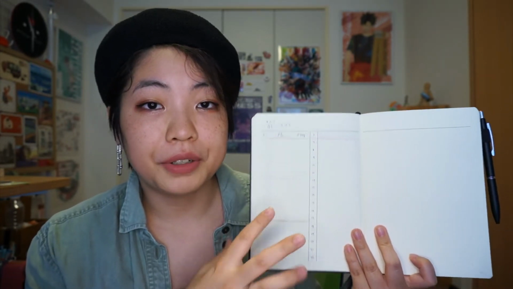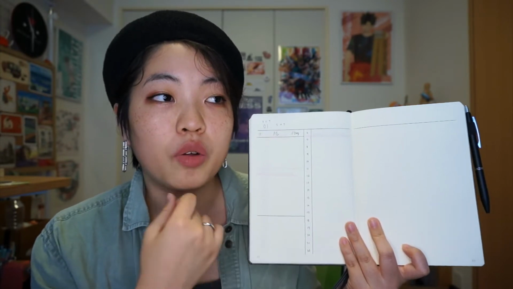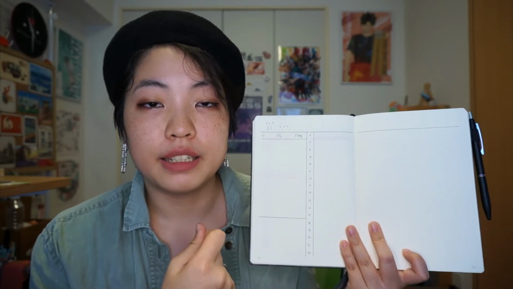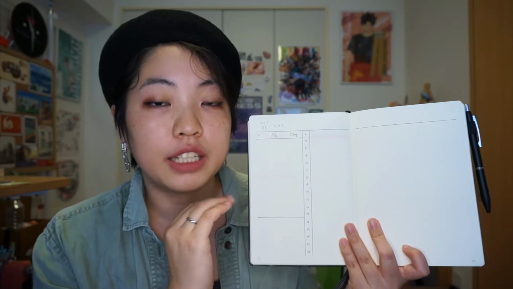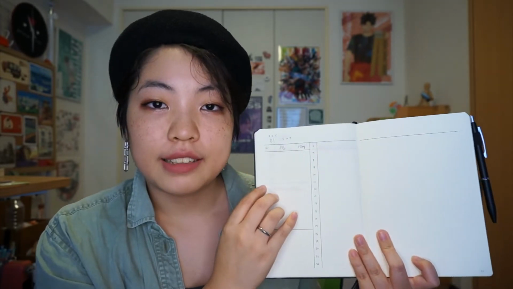And so they're usually not in any particular order, but I try to write down the one thing that I definitely want to get done that day at the very top, just so it's right there front and center. And I'll have a couple of tasks each day and I'll just go through them.